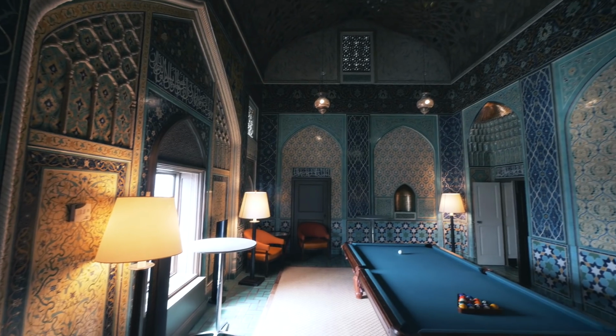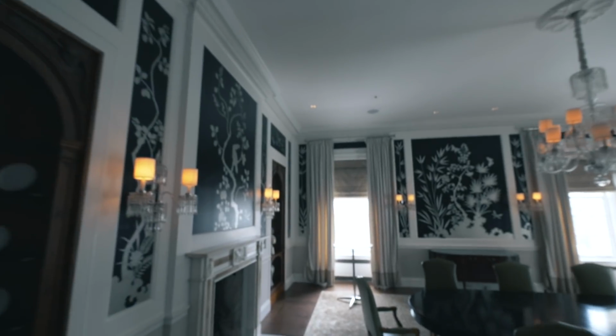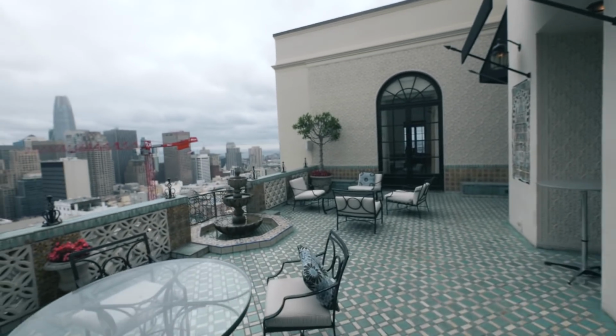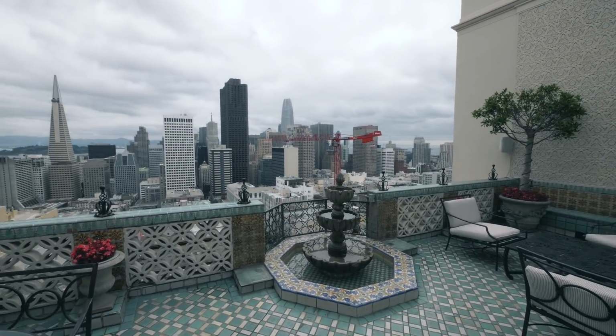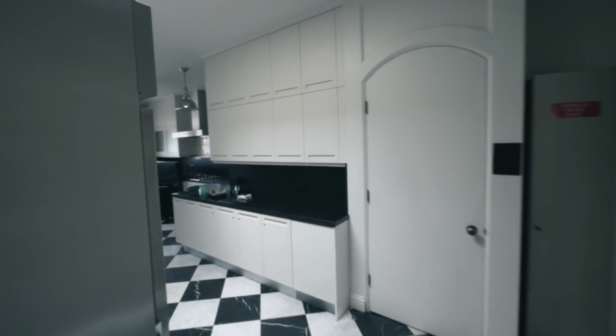So this is crazy. Rents for $18,000 a day, but mainly businesses rent this by the hour. Absolutely beautiful in here. Kitchen here, everything you need.